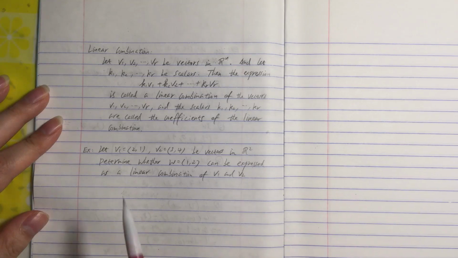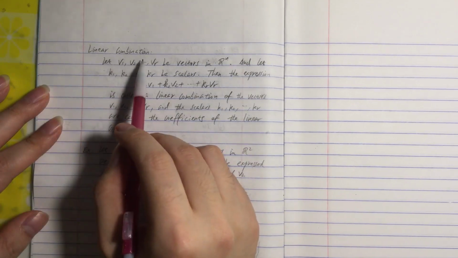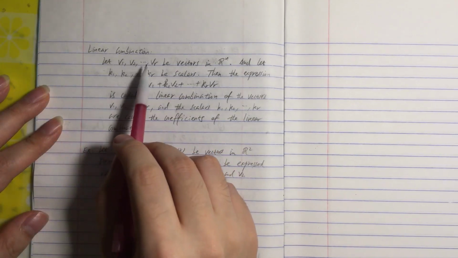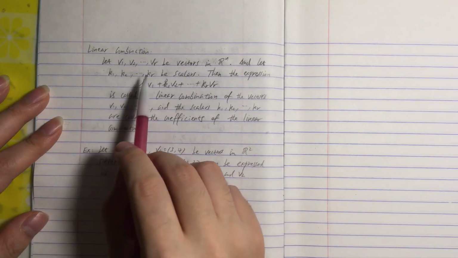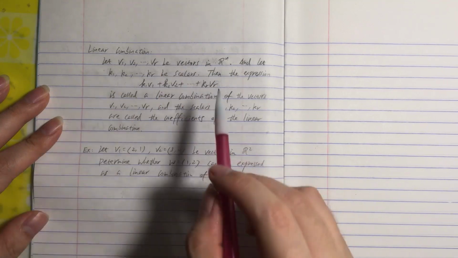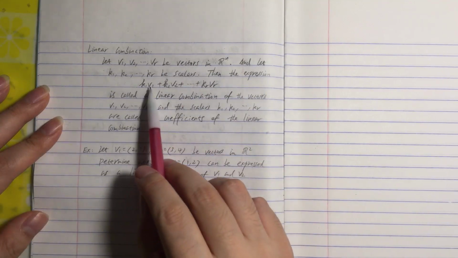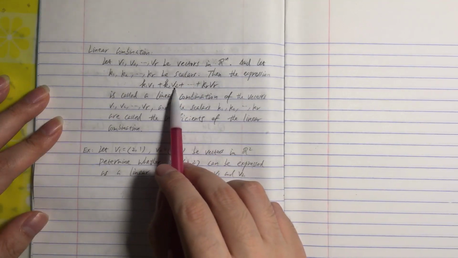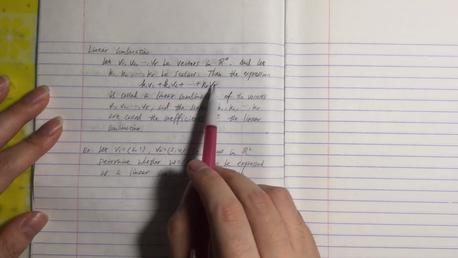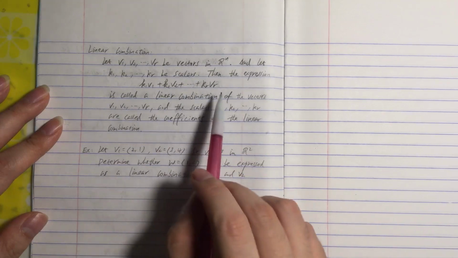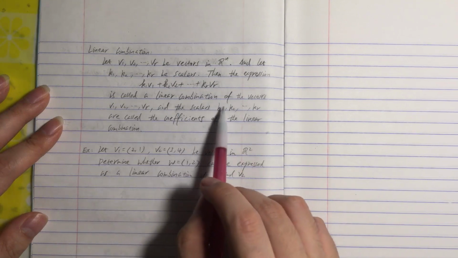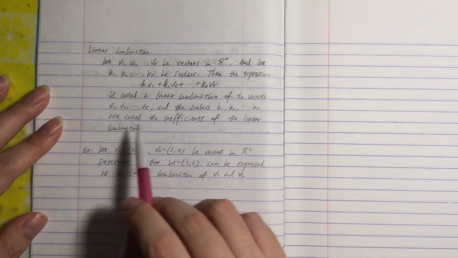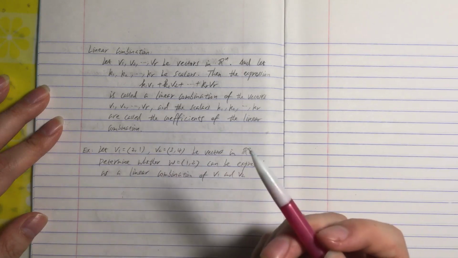Next, let me introduce linear combination. Let v1, v2, vr be vectors in Rn, and let k1, k2, kr be scalars. Then the expression k1 times v1 plus k2 times v2 plus kr times vr is called a linear combination of the vectors v1, v2, vr. And the scalars k1, k2, kr are called the coefficients of the linear combination.